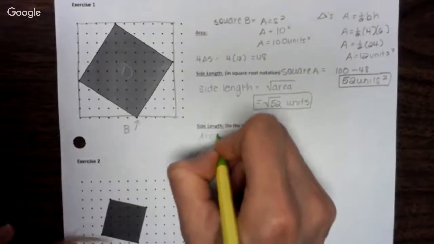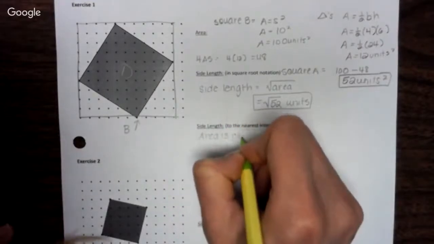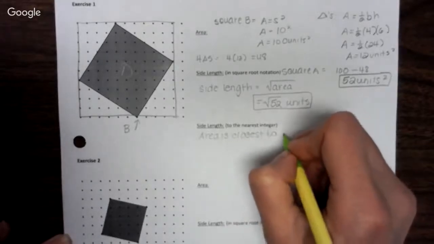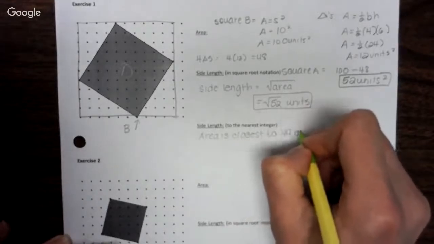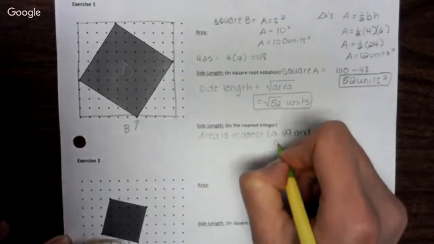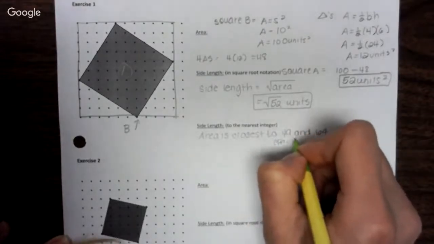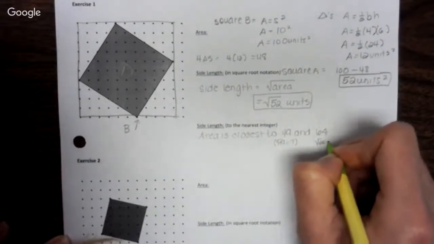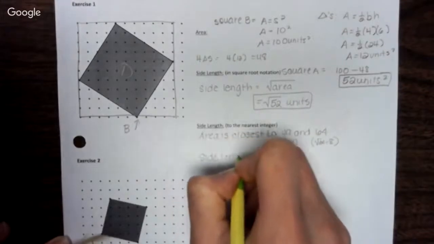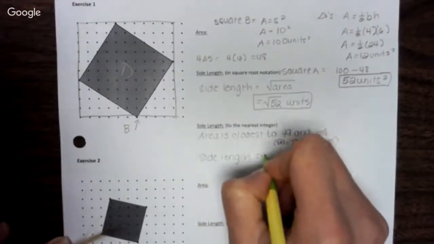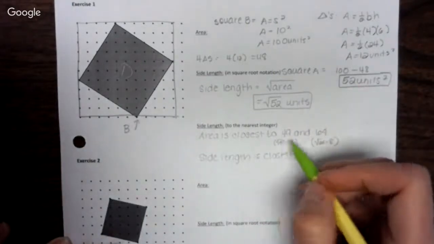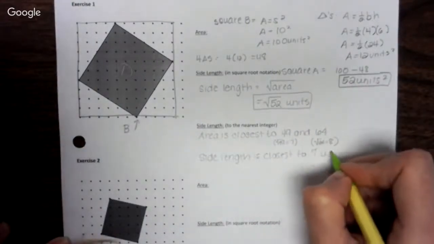Well, the area is closest to 49, my perfect squares, and 64. Now, just remember the square root of 49 is 7. The square root of 64 is 8. So that means that the side length is closest to, well, 52 is closer to 49, so it's going to be closest to 7.